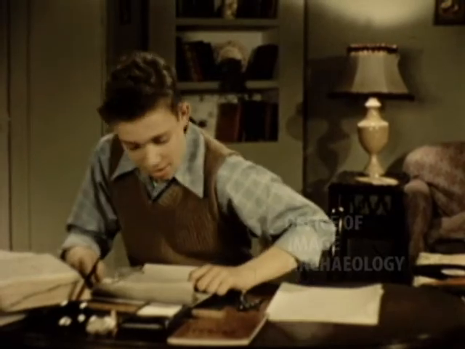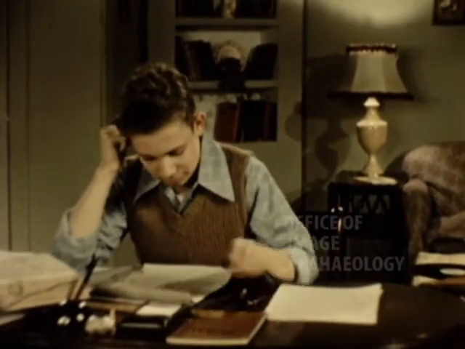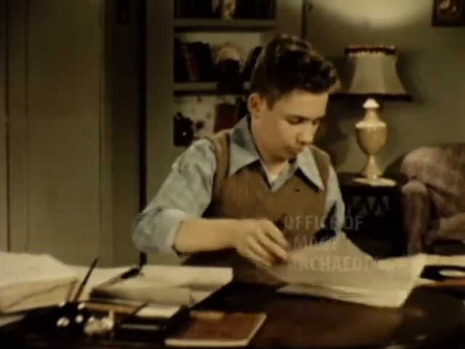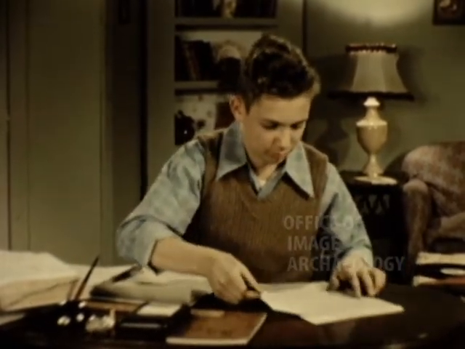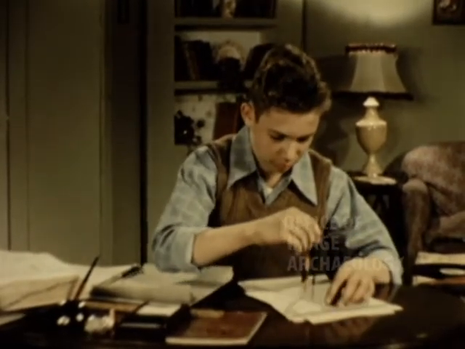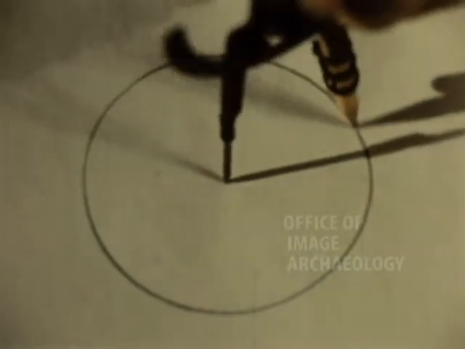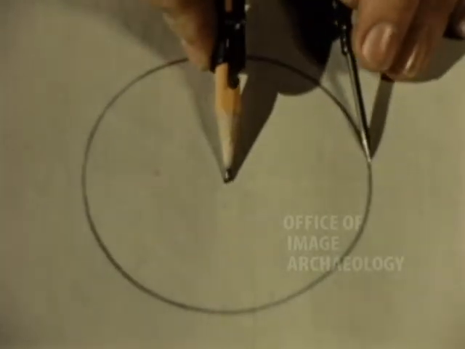Let's begin by getting our terms straight. Using a compass, it is easy to draw a circle. What are the terms to consider? Well, the center is the point around which the circle is described or drawn. Every point on that line is the same distance from the center.